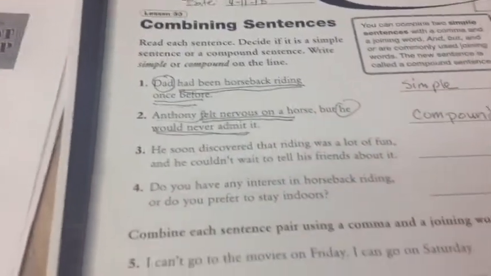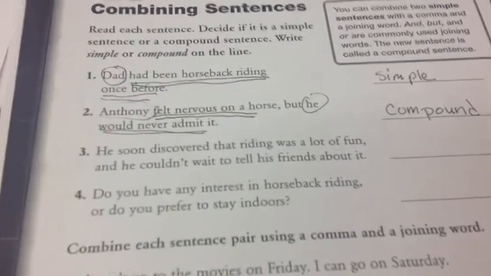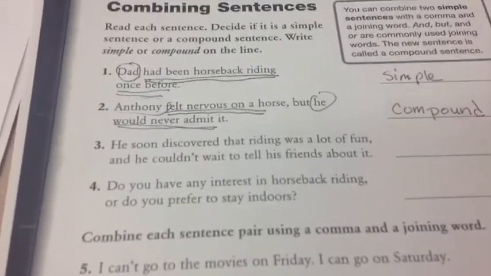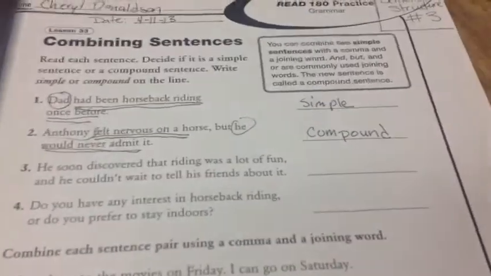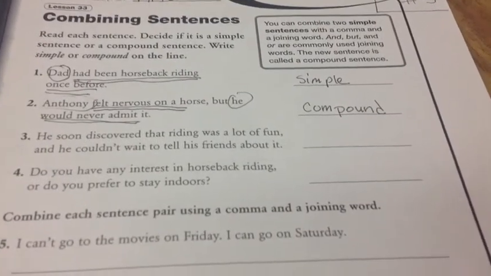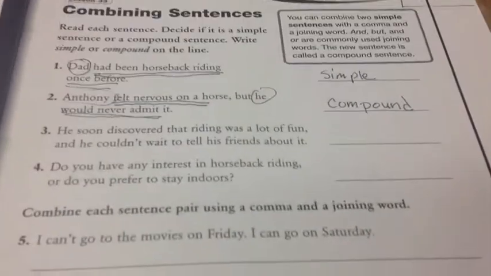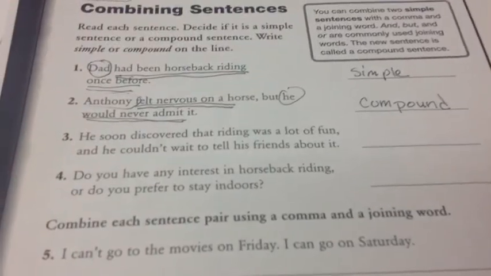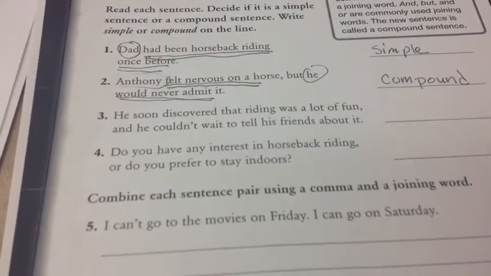At this time, go ahead and hit pause, and you please do number 3 and 4 independently. I'm not going to give you the answers to those questions because I want you to try it on your own. Go ahead and hit pause and complete 3 and 4. Okay, now let's move on to the next set of instructions.